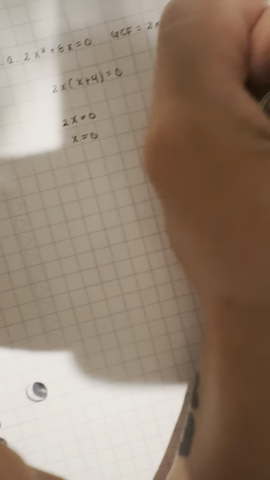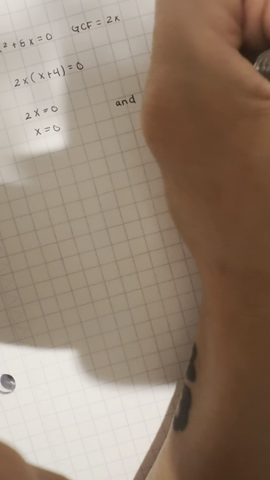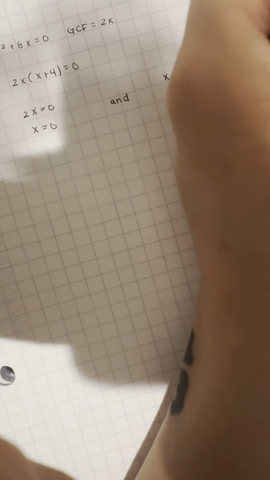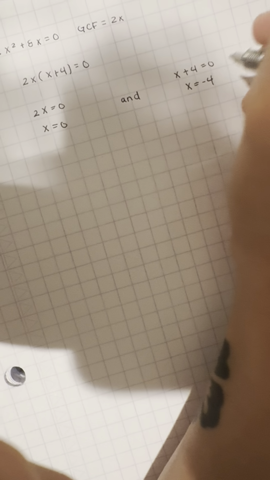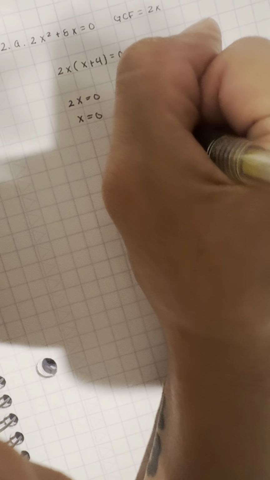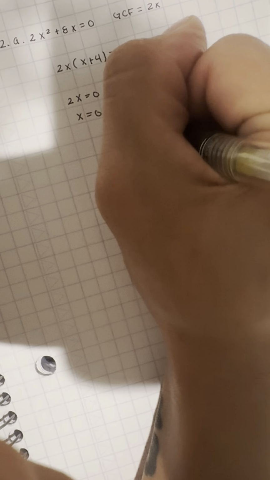And then x plus 4 equals 0, which x would just equal -4, which would give us the answer of x equals 0 and -4.